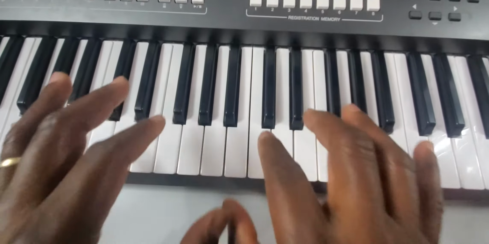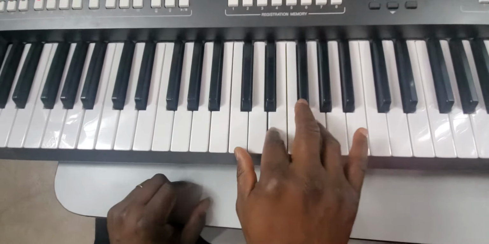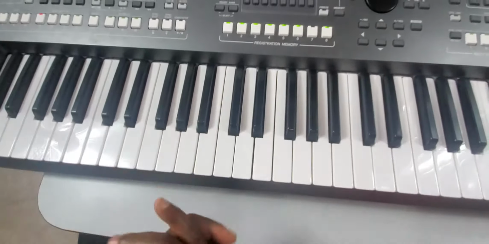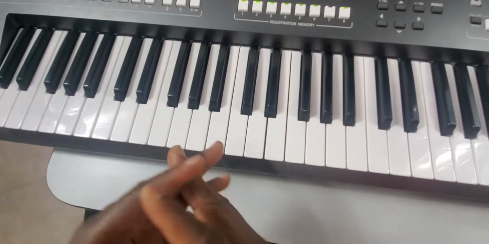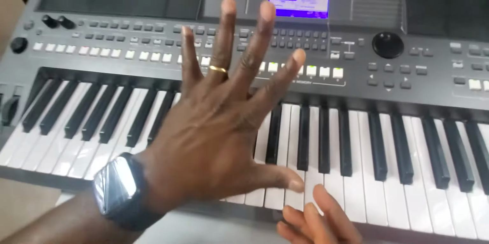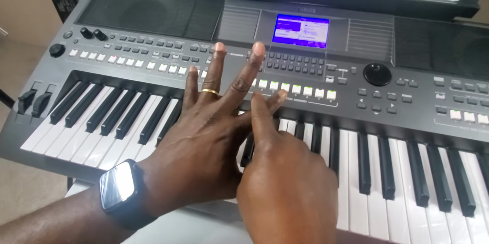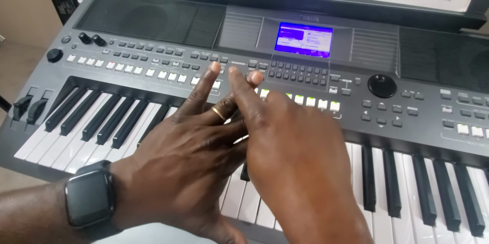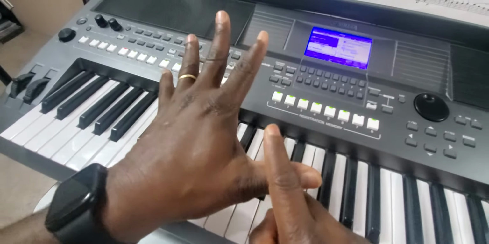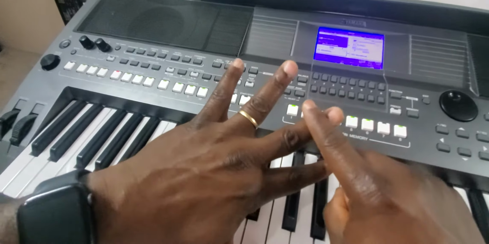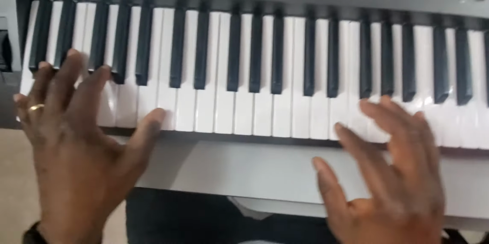For the purpose of this illustration, we're going to use C. So we're going to use the chord of C to explain the triads. Now, like I told you, there are 5 different types of triad chord. We have the major, the minor, the diminished, the augmented, and the suspended. Again, major, minor, diminished, augmented, and suspended. Let's look at them one by one.